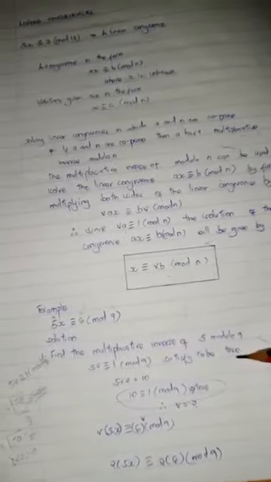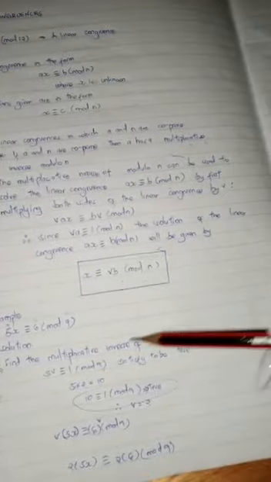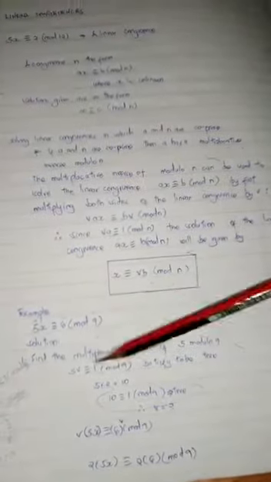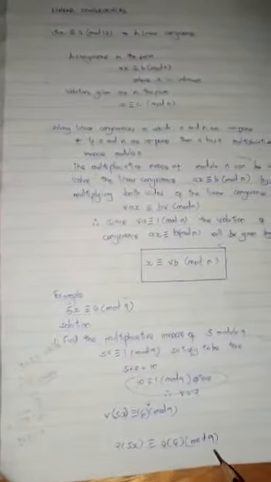In an example, I have 5x congruent to 6 modulo 9. So the first step, as I've said, is to find the inverse of 5 modulo 9. And of course, the inverse of 5 modulo 9 is valid since it has to satisfy the congruency statement 5v congruent to 1 modulo 9. So then we do our calculations.